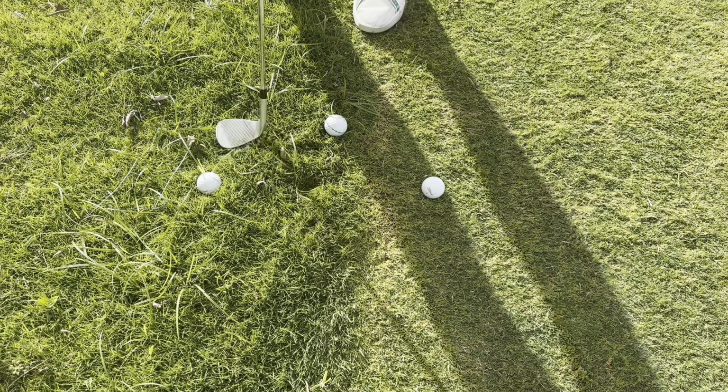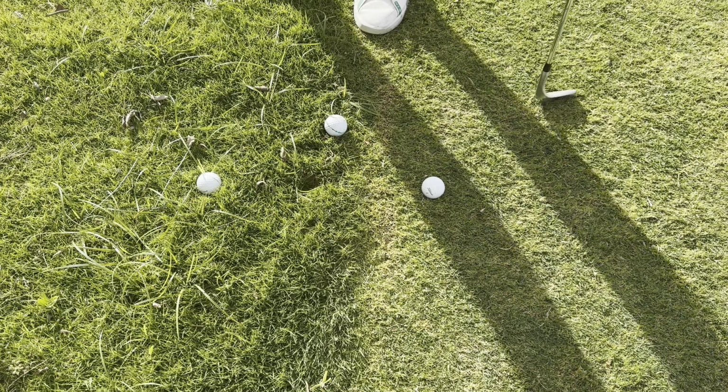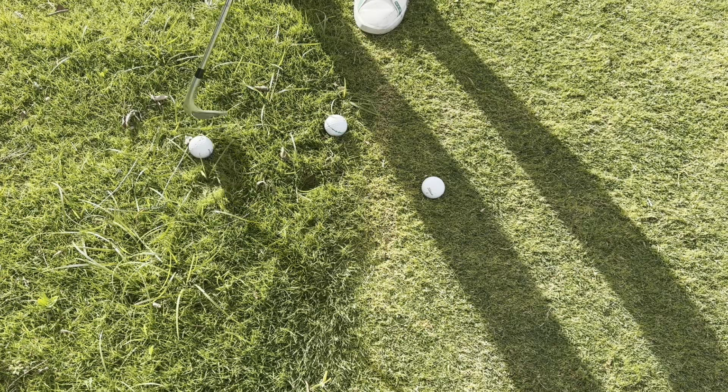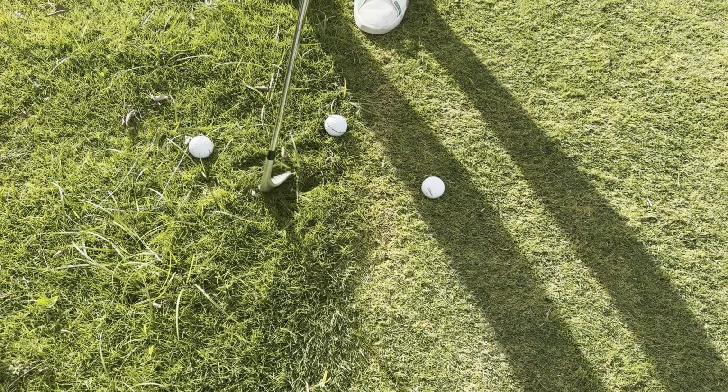Finally, you have this lie. This lie can appear to be embedded. However, it is just sitting in the rough. You need to be careful when assessing an embedded lie in the rough due to this circumstance.